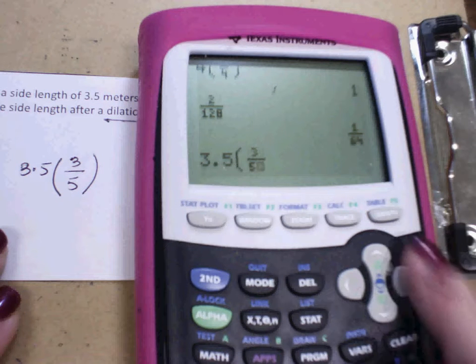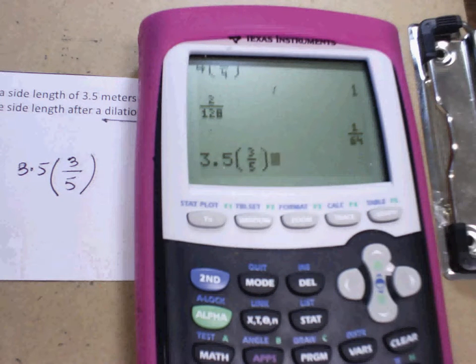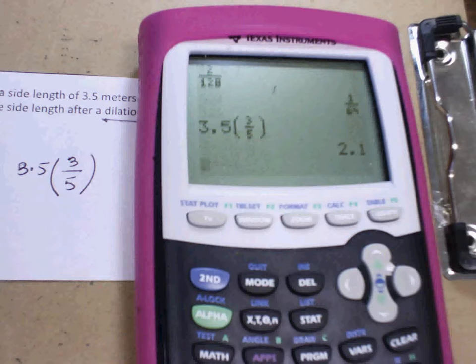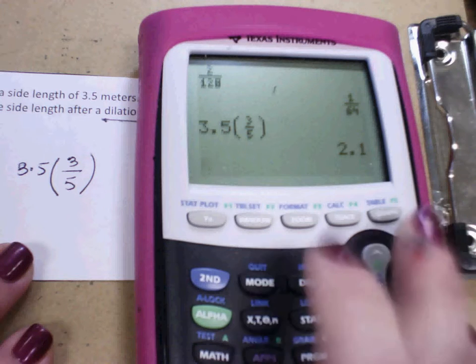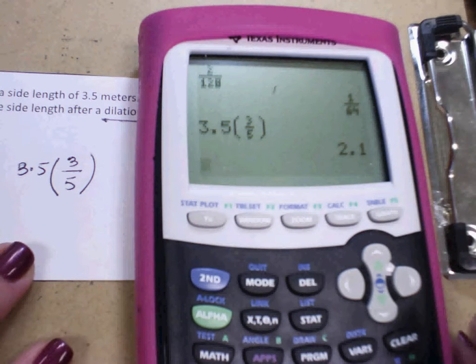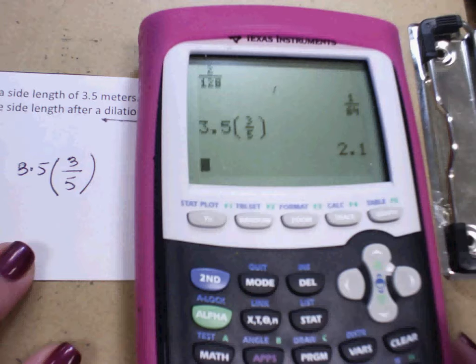We don't know what we're doing, do we? No, we sure don't. Dilations are either going to make something bigger or smaller because there's a scale factor. We saw it when we did similar figures. So you always multiply. So what would be the side lengths?